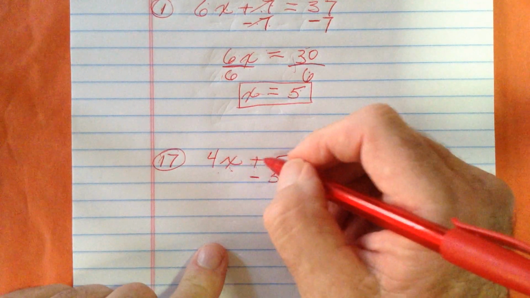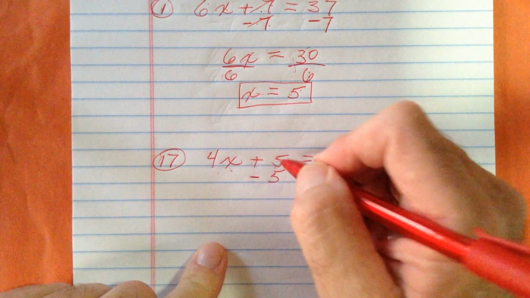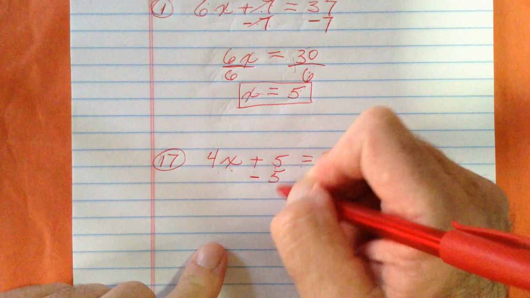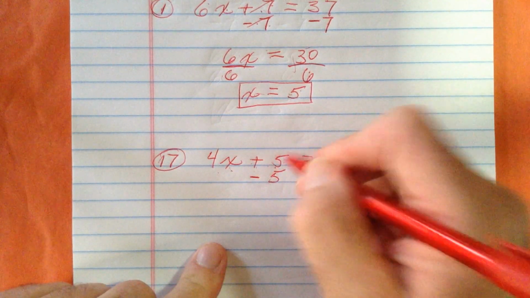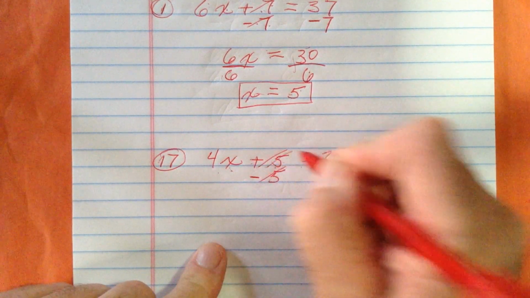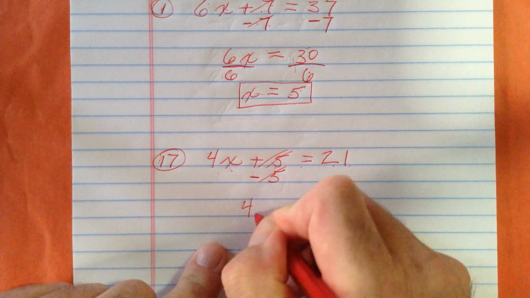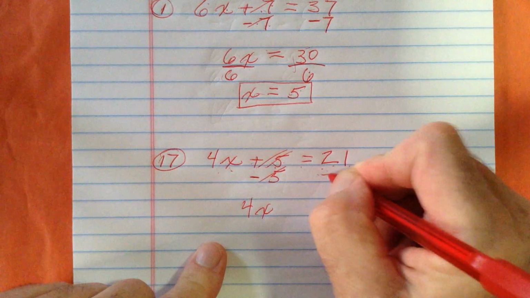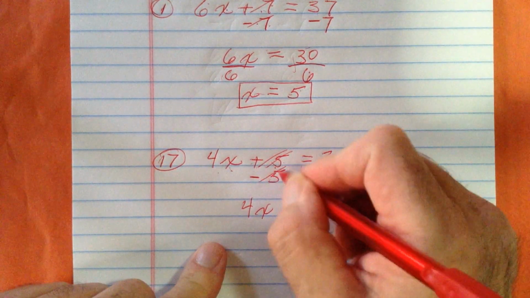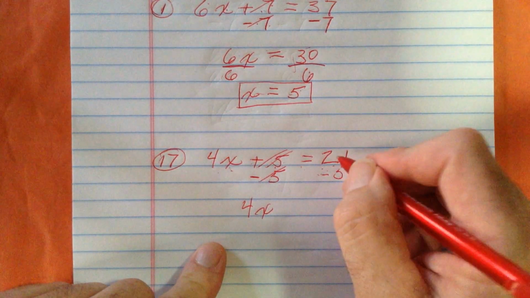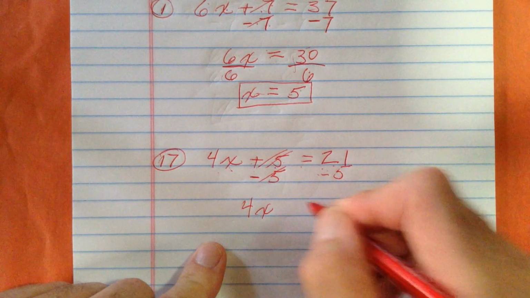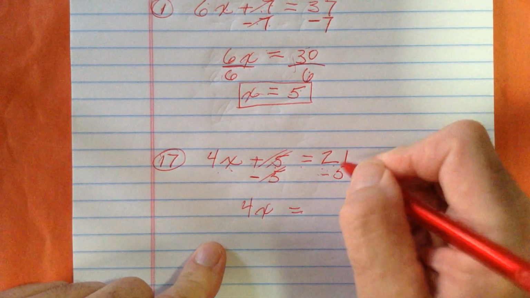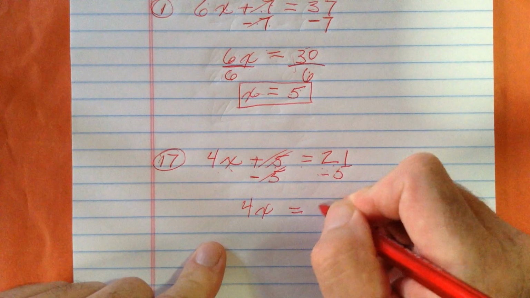So if I go 4x, 5 minus 5 will be 0. So that makes this go away on this side, and I end up with 4x. But I have to do the same thing on this side. I have to do minus 5, since I did minus 5 on this side. So 21 minus 5 equals 16.